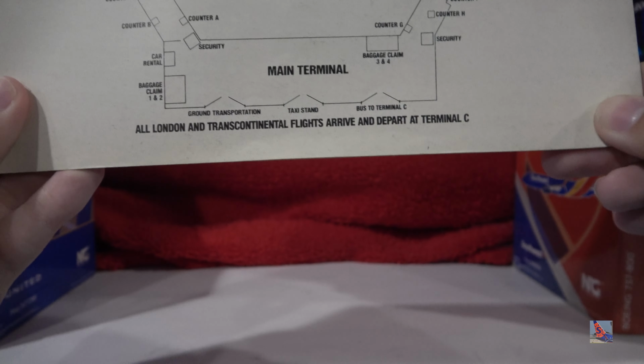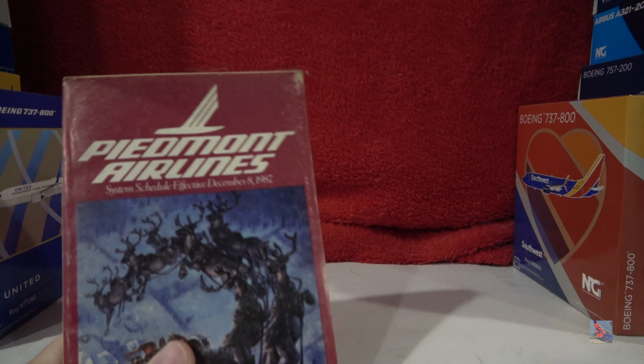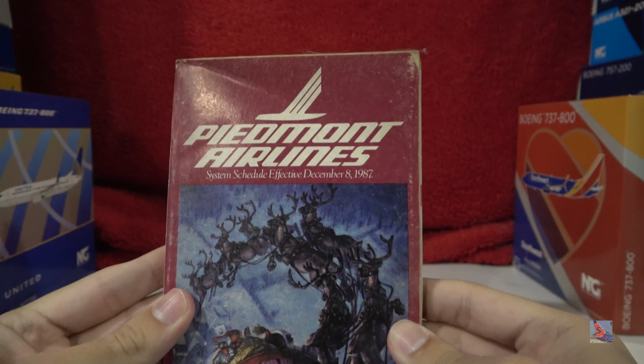All London and transcontinental flights arrive into part of Terminal C, so that meant in another part of the airport in that instance. Getting towards the end, I have a safety card that we'll take a look at as well. I did look at that in the Airliners International video, but I'll go into a little more depth on this one. But here's another Piedmont Airlines timetable.